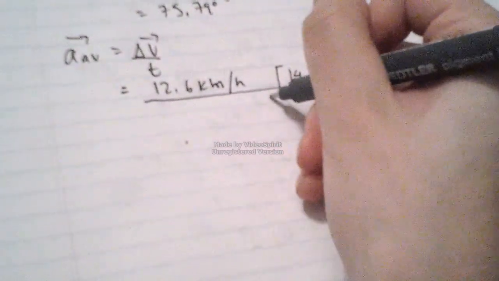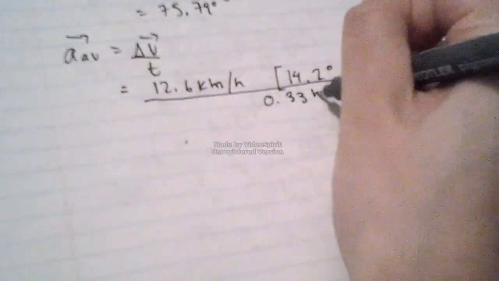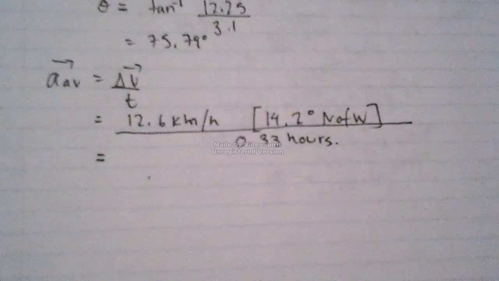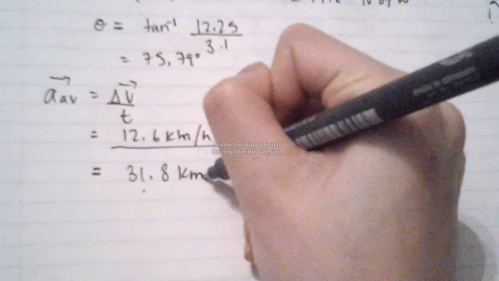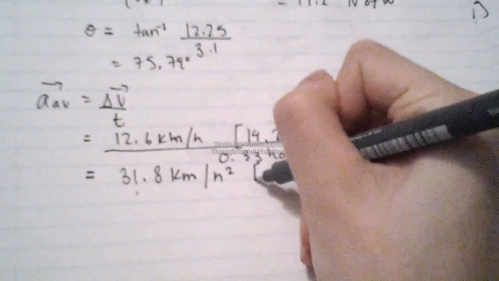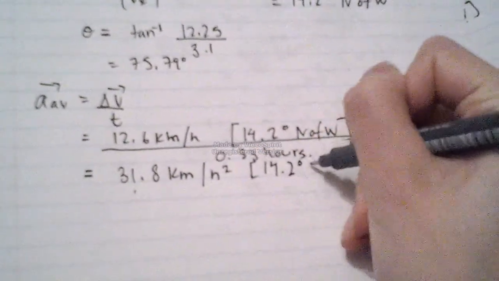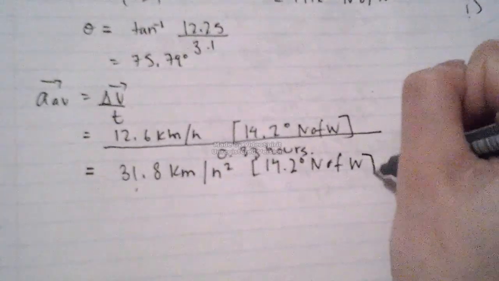So 20 minutes equals 0.33 hours, and you get this by simply dividing 20 minutes by 60 because there are 60 minutes in 1 hour. So over 0.33 hours, this gives you 31.8 kilometers per hour squared, 14.2 degrees north of west.